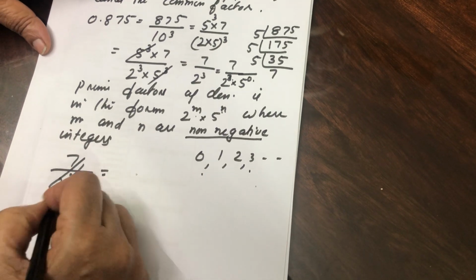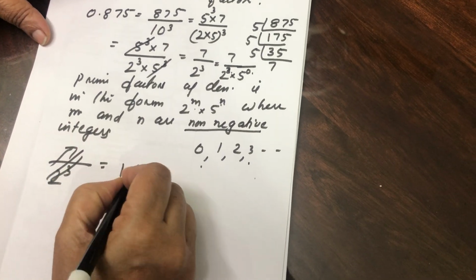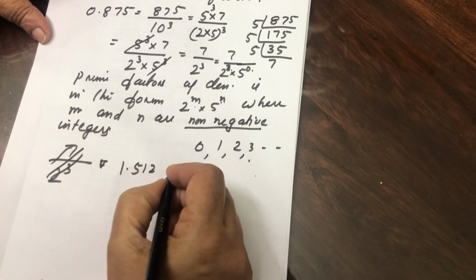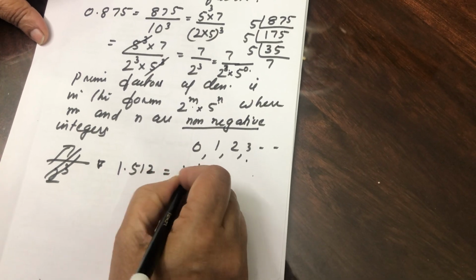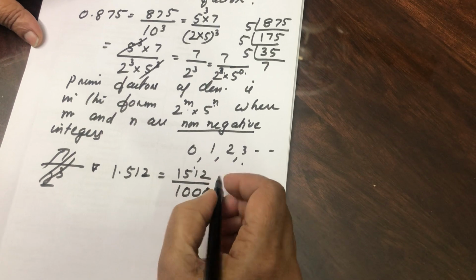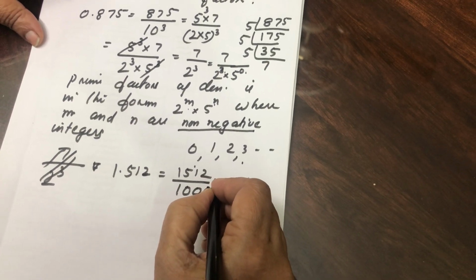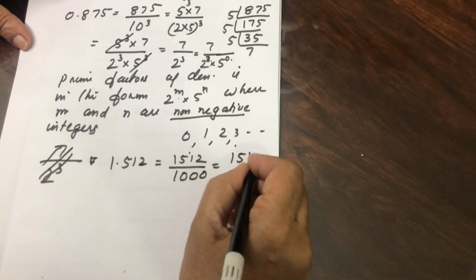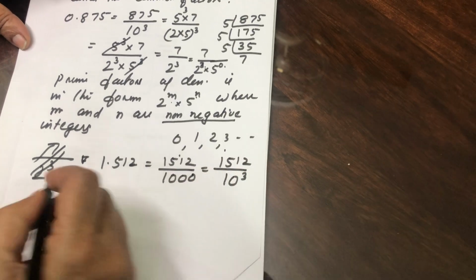Now the next one, 1.512. This is 1512 divided by 1000, and we do the factorization. So it is 1512 by 10 raised to 3.